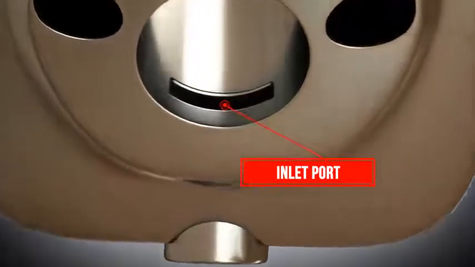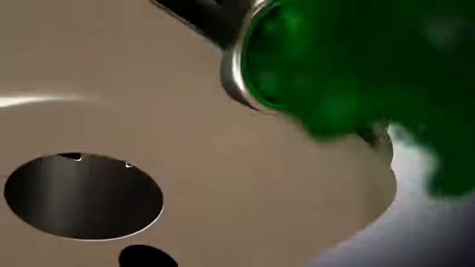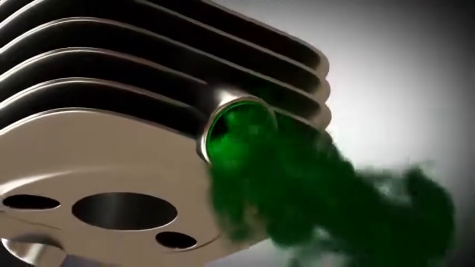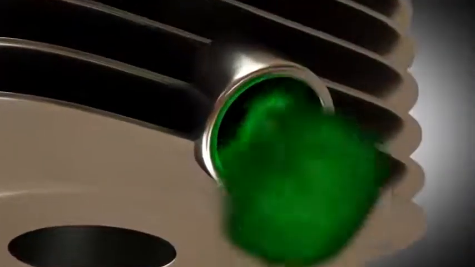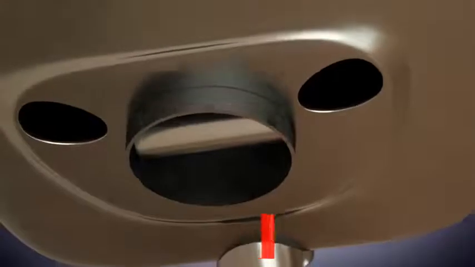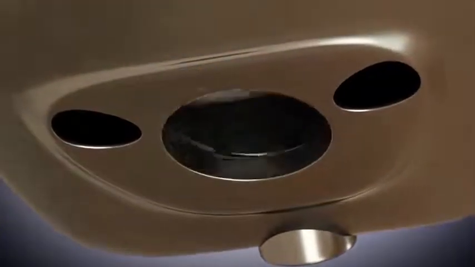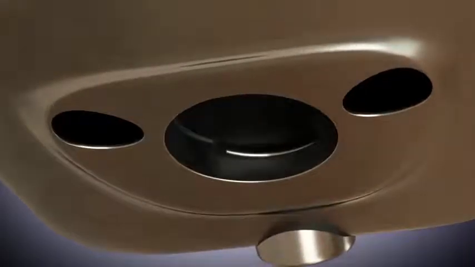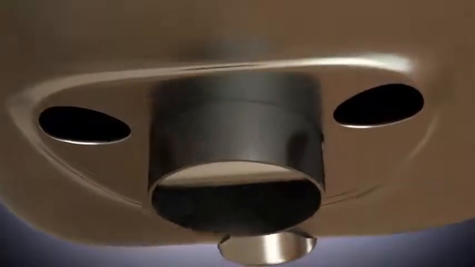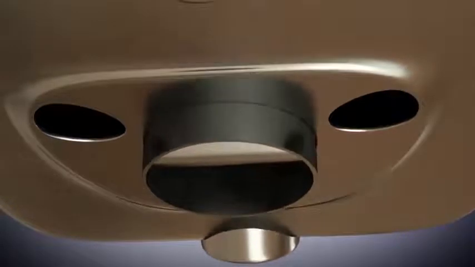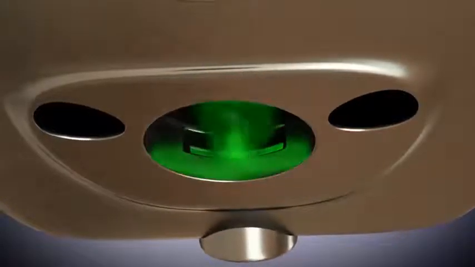The fuel-air mixture is fed to the inlet port via the carburetor. The piston, moving up and down in the cylinder, opens and closes the inlet port consistently. When the inlet port is opened, the mixture is able to flow in. The mixture is then forced into the transfer ports by the piston.